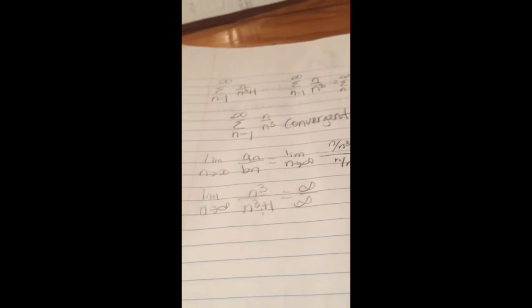And by the definition of the limit comparison test, if your limit is positive, so greater than 0, and your comparison was convergent, which it was, the p-series, that means the whole series is convergent. So let me officially write it down that it's convergent.